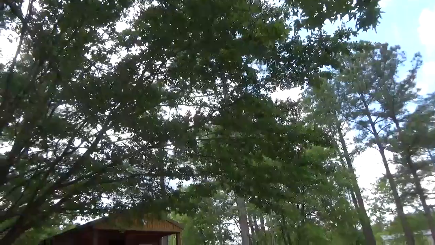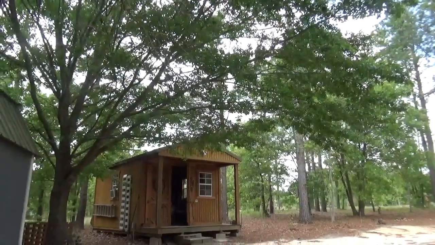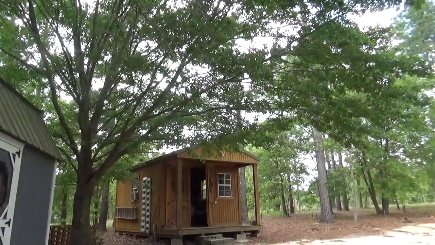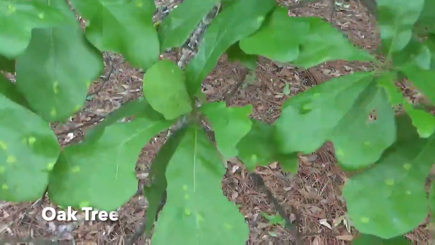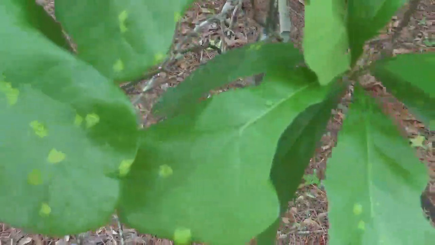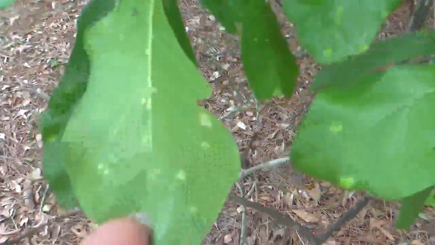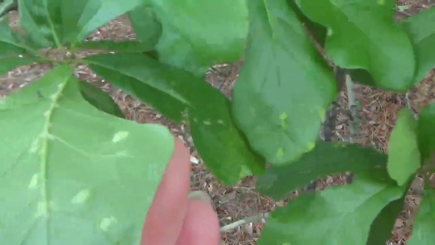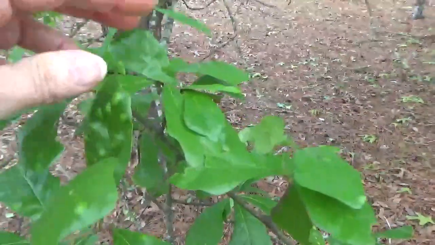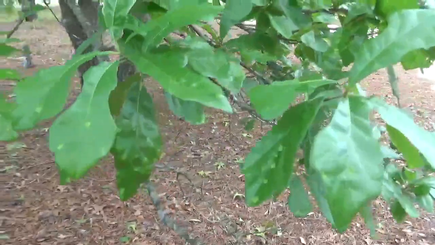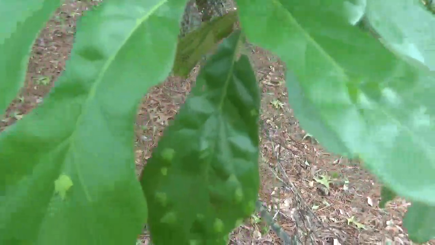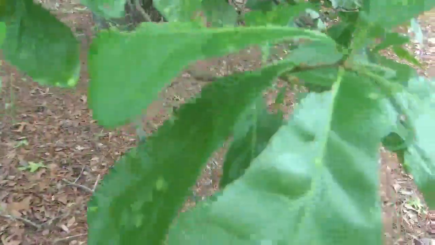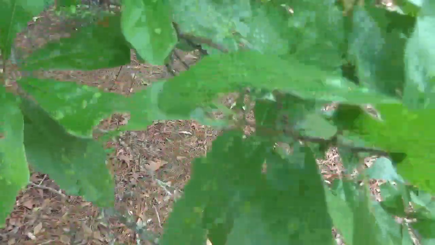Take a look at your trees on your property and comment if you're seeing something similar happening in your neck of the woods. Examine some trees on this side of the property. Here's another oak tree. See those little yellow spots? And then you flip it over and it has bumps. See that, doesn't that look like it was sprayed? Like little speckled spots, like sprayed from the air.